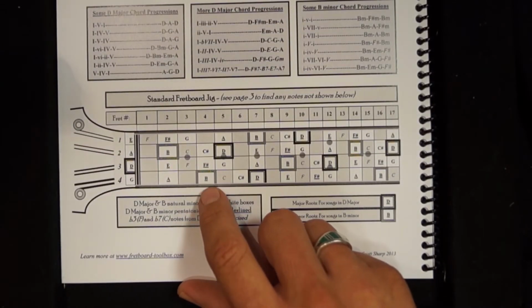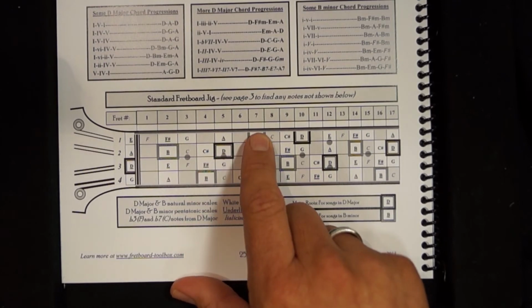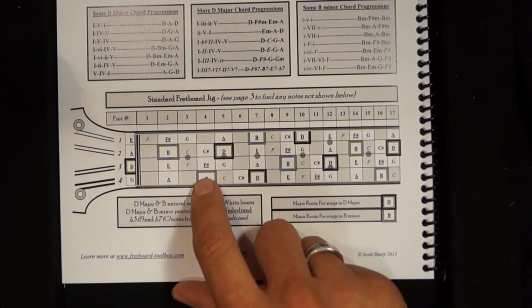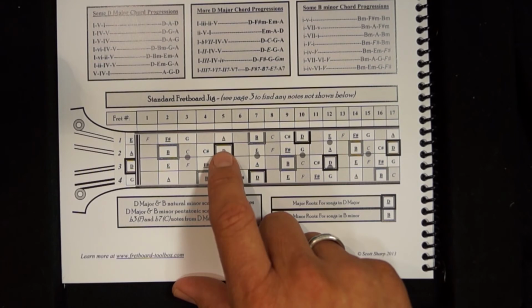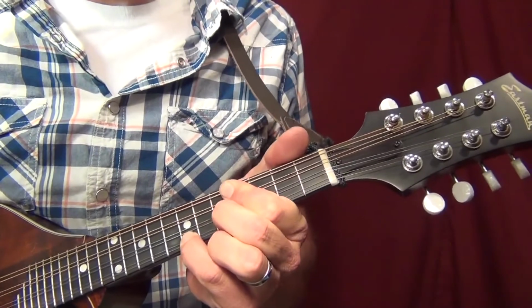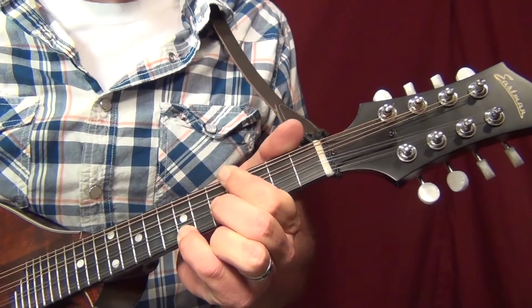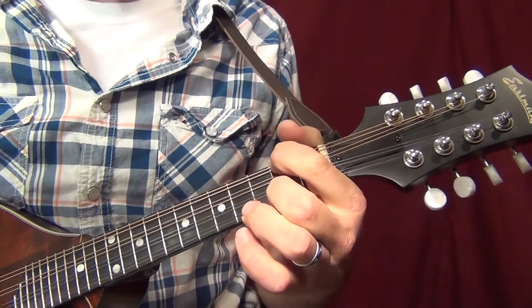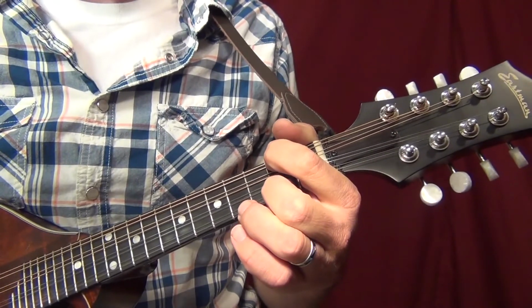I can play that B, F sharp, D, B. I can play it anywhere, I can cover those notes, but the first one I learned was B, F sharp, D, B. So that's 4, 4, 5, 7. So that's my 6th chord. And again, it should sound good with the D major because it's in the same key.